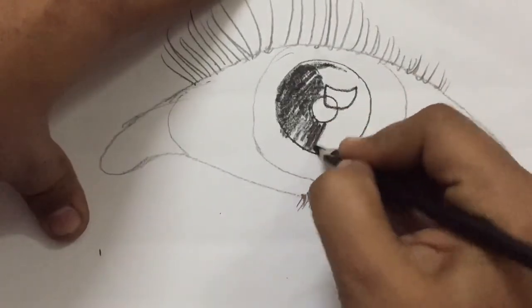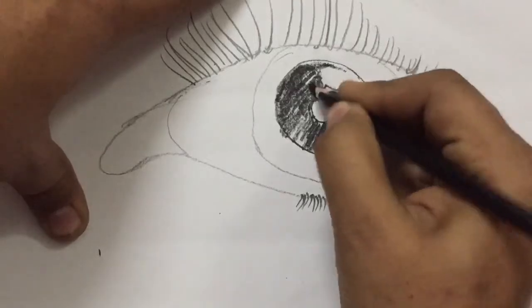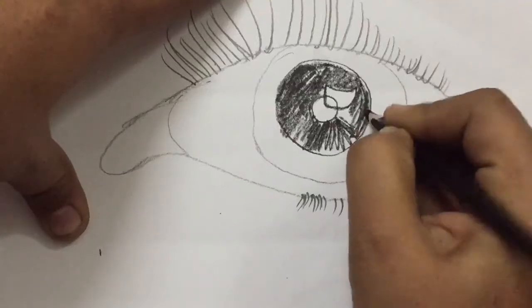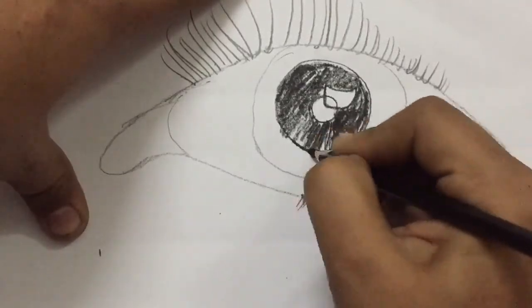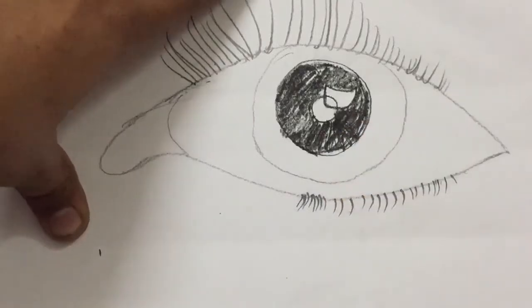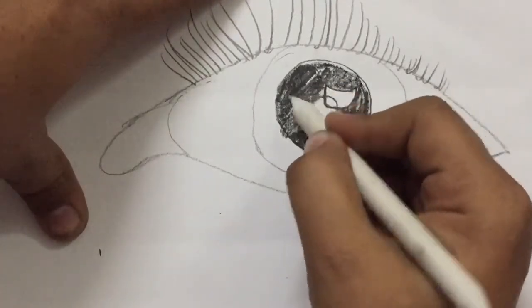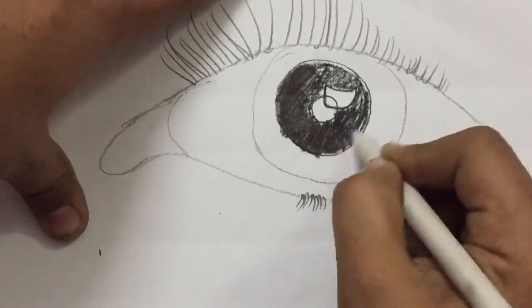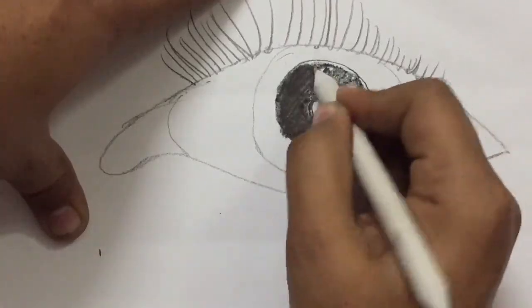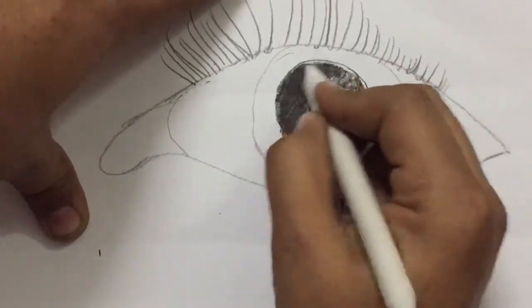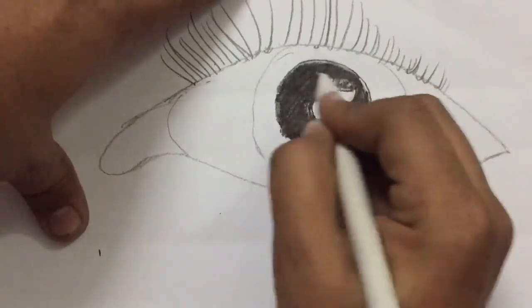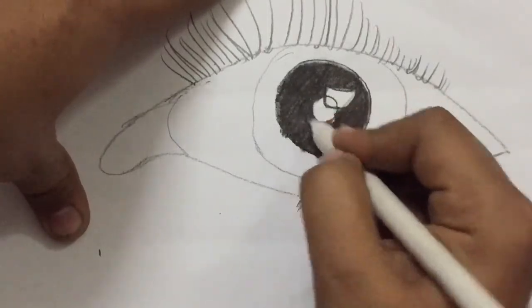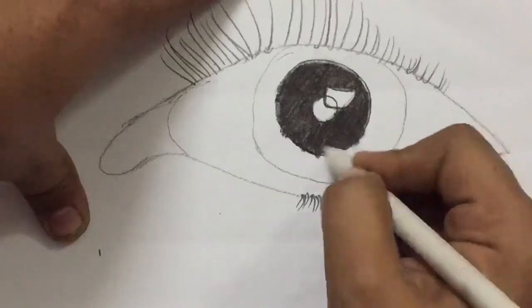So now I've drawn this. So here it's all done, and I am using this smudging tool to fade this area, because if I use a cotton cloth, it may change the inner figure of the eyes.